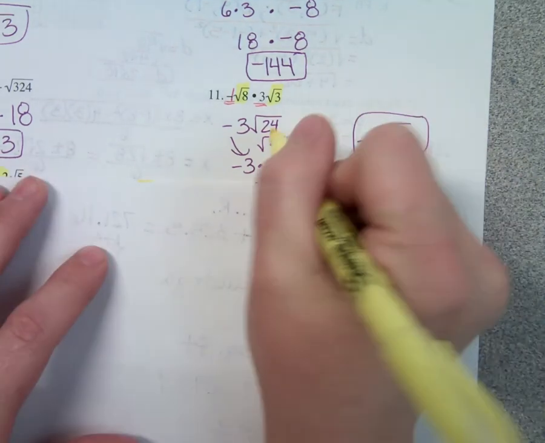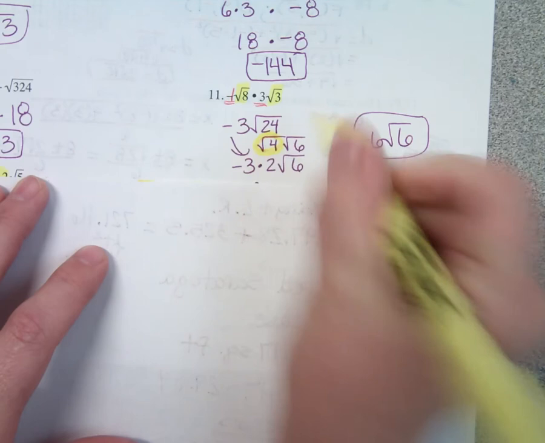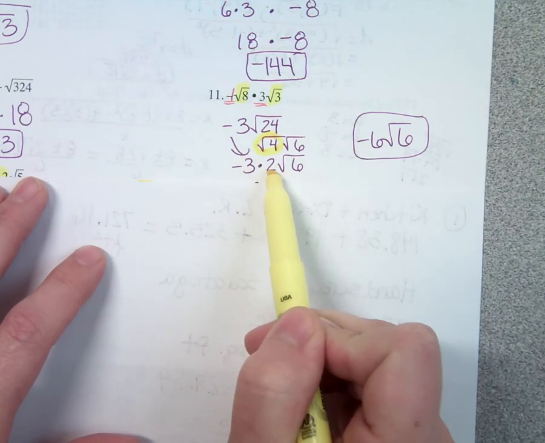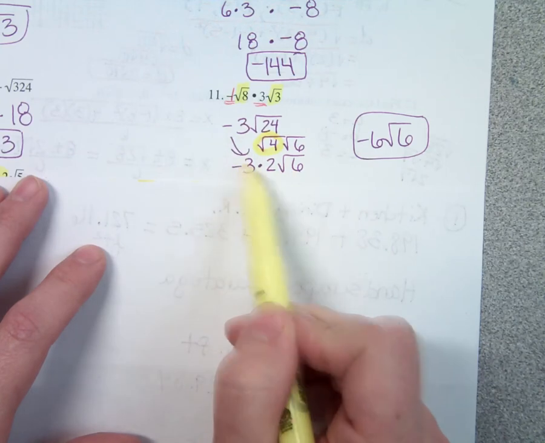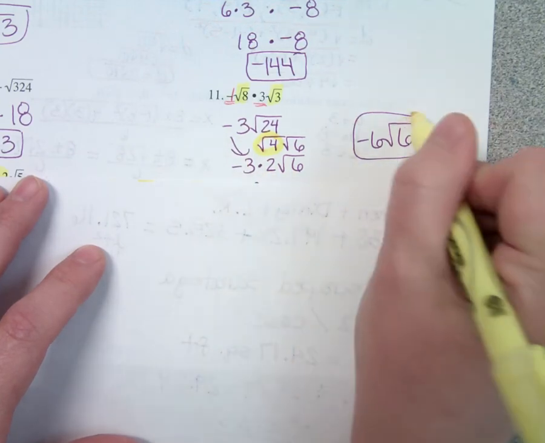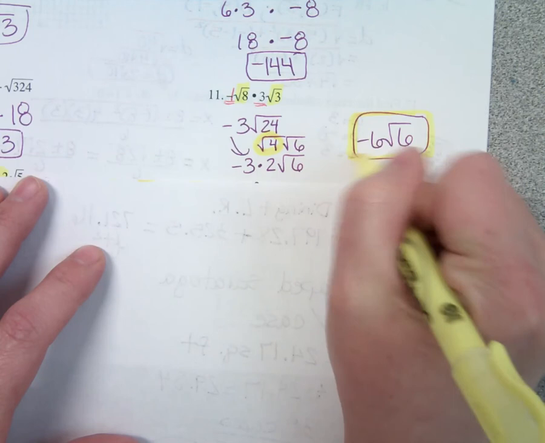Okay, sorry about that. So the square root of 4, that's the perfect square. So the square root of 4 is 2. The square root of 6, you can't take the square root of that, so that recopies. The negative 3 drops and multiplies, and you get negative 6, square root of 6.